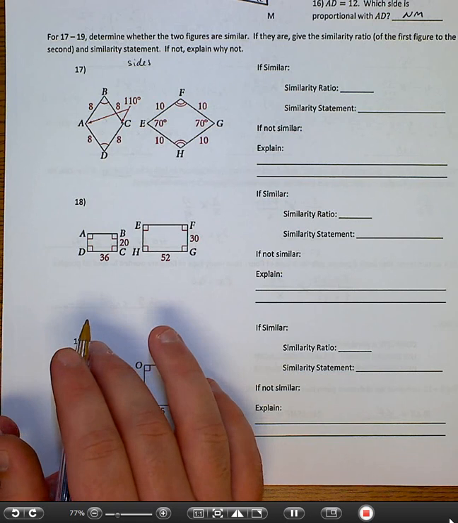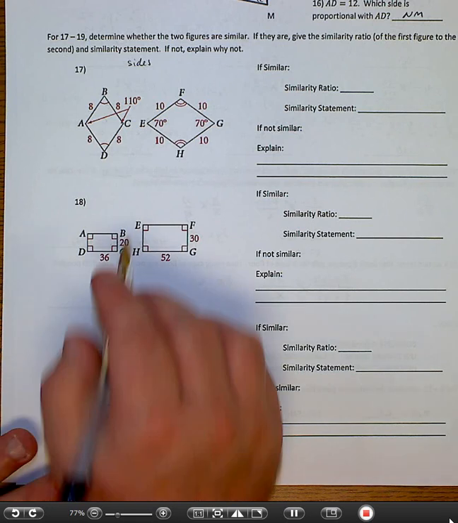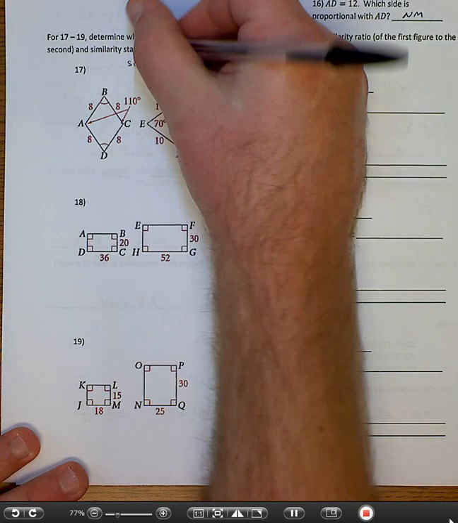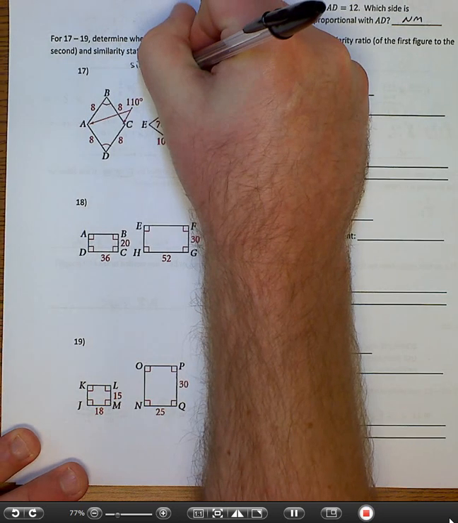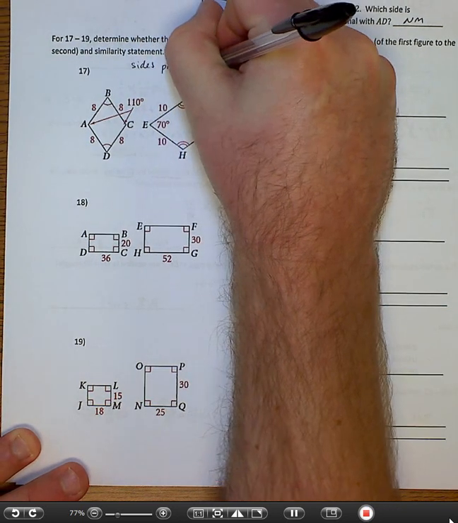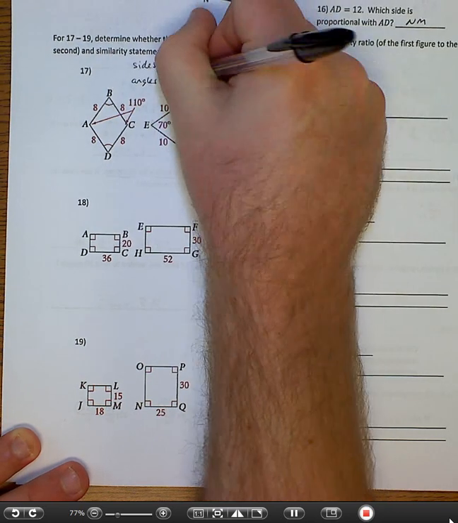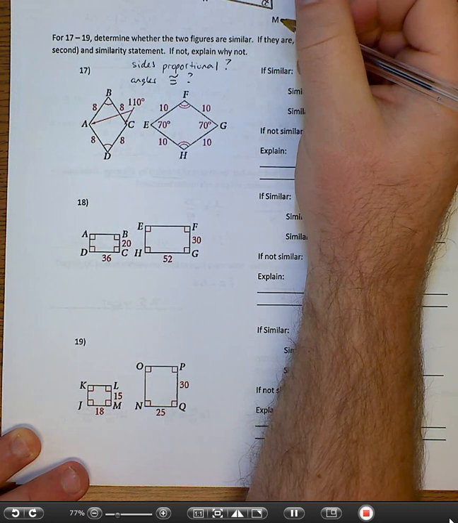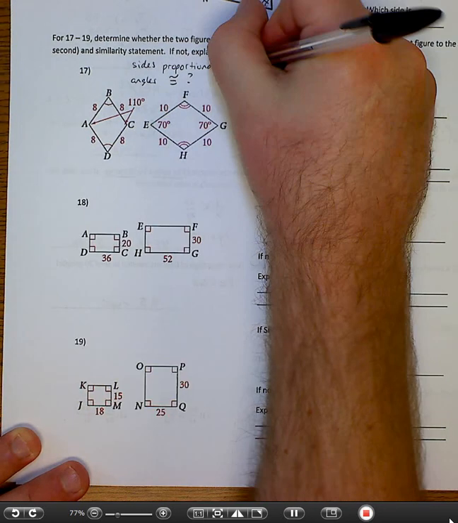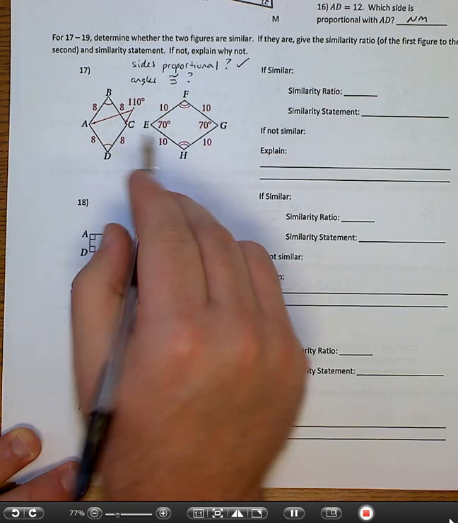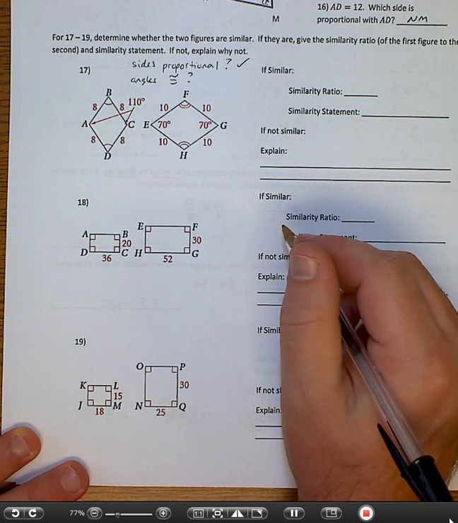side, angle angle. Those only work with triangles. These are not triangles. To check for similarity, I have to have the sides proportional, and I have to have the angles congruent. So I need both of those to be true to be similar. Well, we already said the sides are proportional because 8 to 10, 8 to 10, 8 to 10, 8 to 10, they're all the same. Now we have to check the angles.